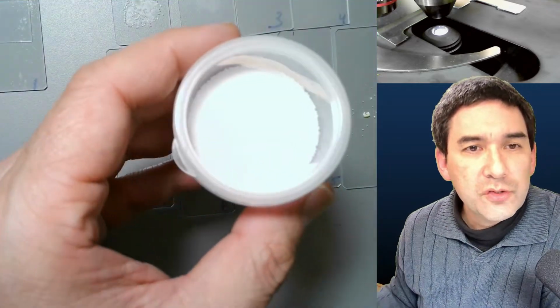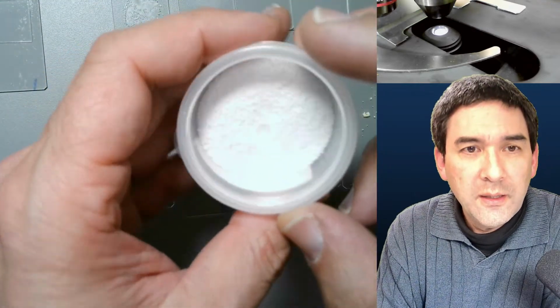So that is the first one. This is potassium carbonate. You probably want to see the original as well. Here it is. I just want to show it to you as well. This is just how the powder looks like. It's just some white powder.